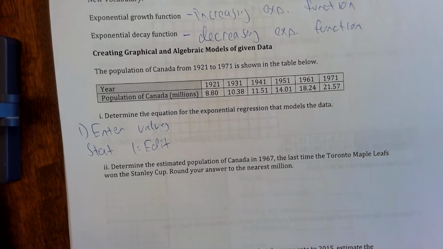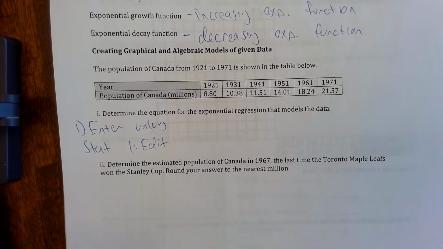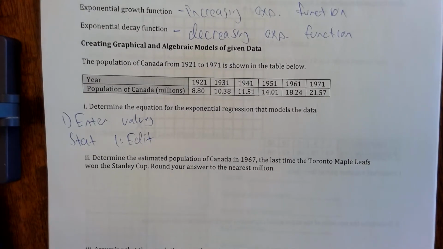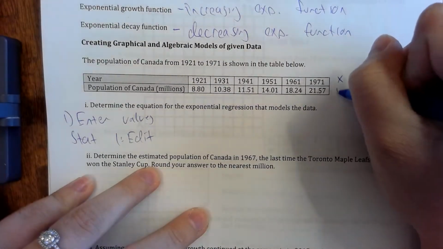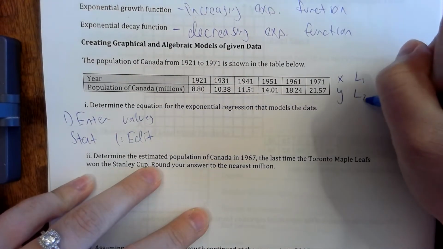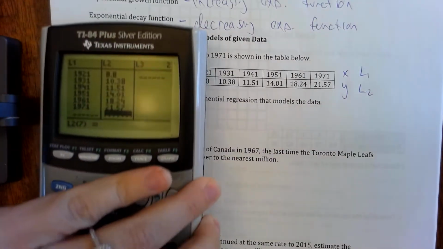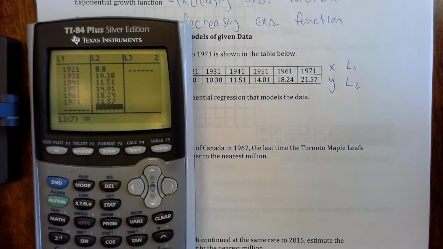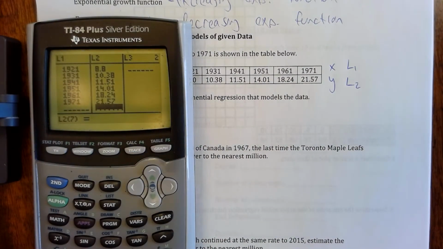Alright, I should also mention which one should be our x and which one should be our y. So remember, if there's ever time involved, that's always x. And if time's not involved, I usually try to think of what comes first in the situation. So this is our x and that's our y. So that's going to be list 1 and list 2. And I have it entered in here. Now, just like how we've done this before, be really, really careful we type this in properly, because one little decimal wrong and you're going to get a different answer than I will. So we have to be really, really careful that we do this correctly.